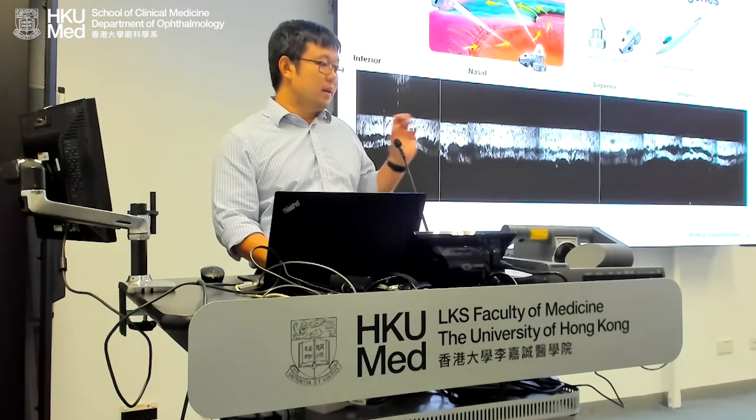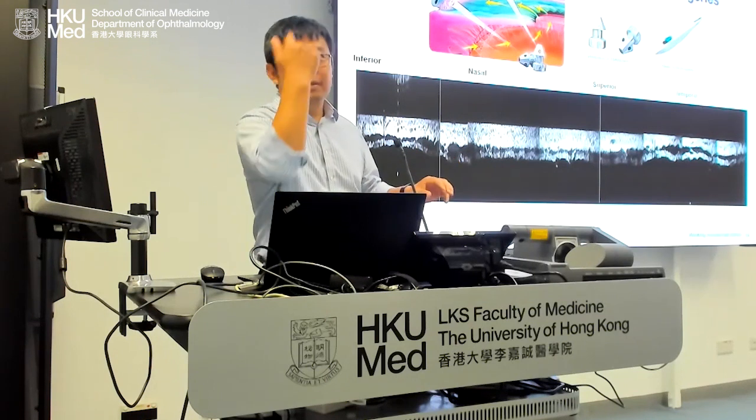So that's the goal, and that's why we're building a robot. Eventually, we want a patient to sit there and the robot just scans across. That's it, and it will provide objective, patient-specific guidance for how many stents need to be injected and where the stents need to be injected.